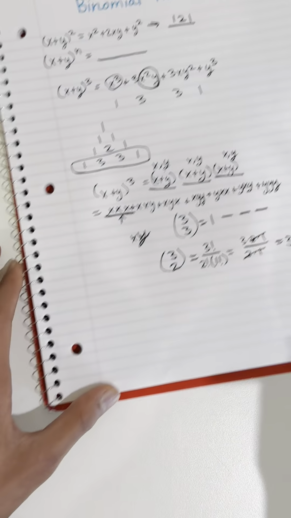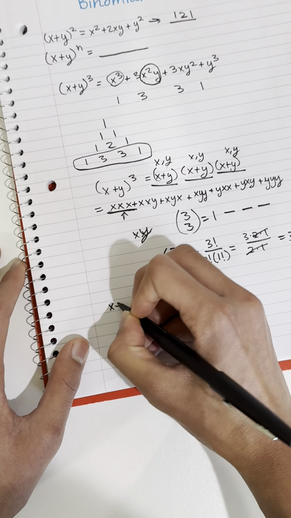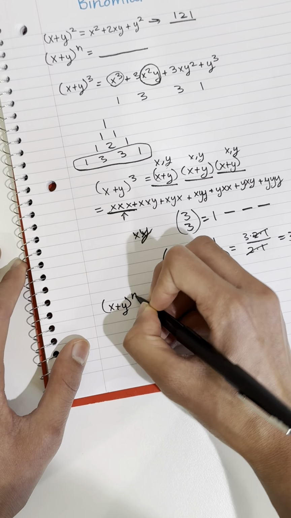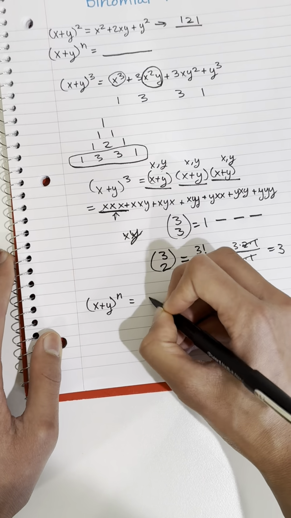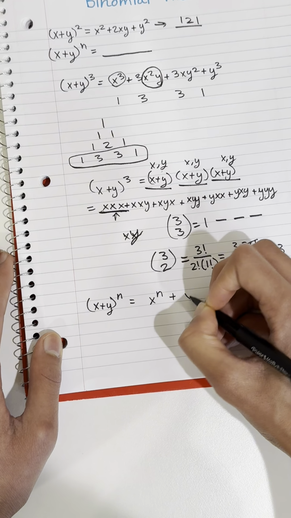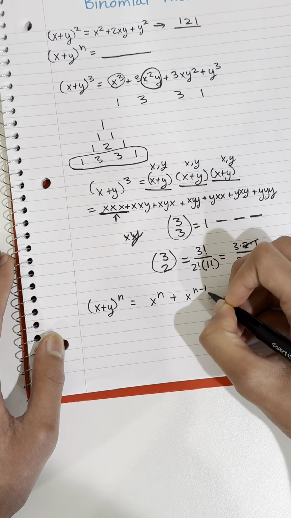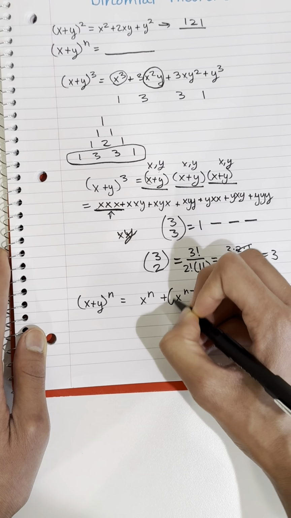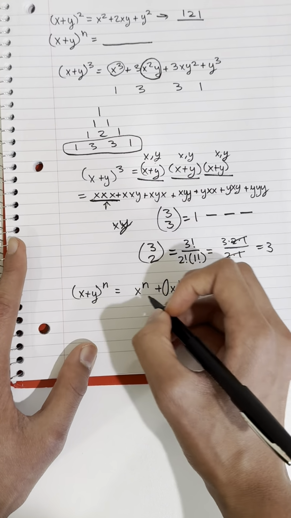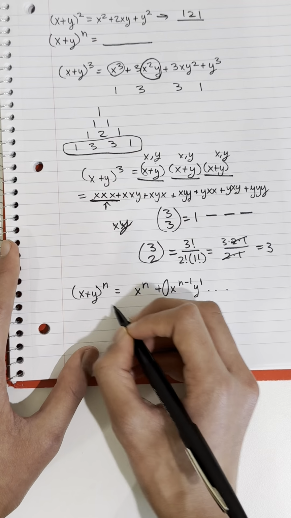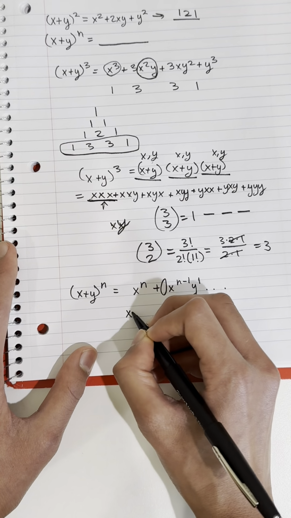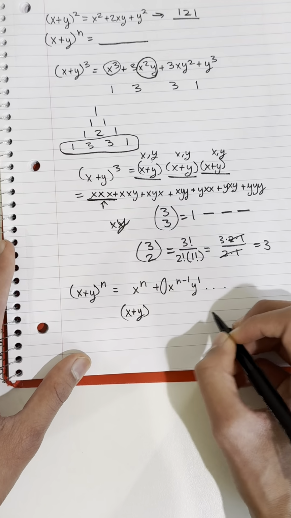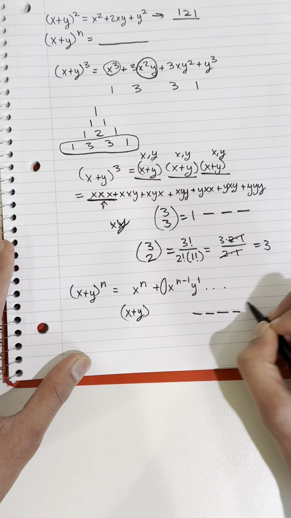So what if we generalize this? Take (x + y)ⁿ, and we want xⁿ + xⁿ⁻¹y¹, and so on. Now we want to find the coefficients. In xⁿ, or any of these terms, there are n (x + y) factors, so there are n slots total.